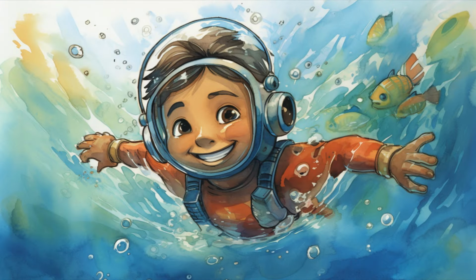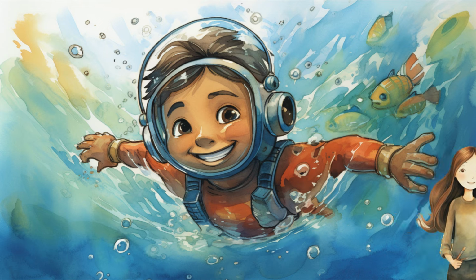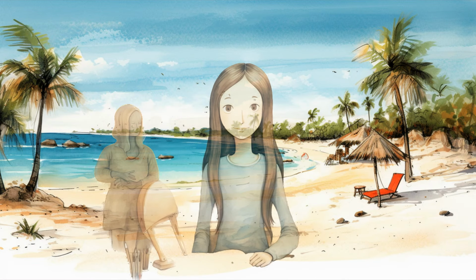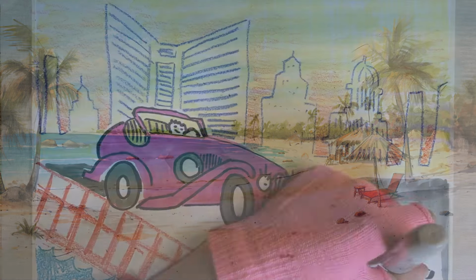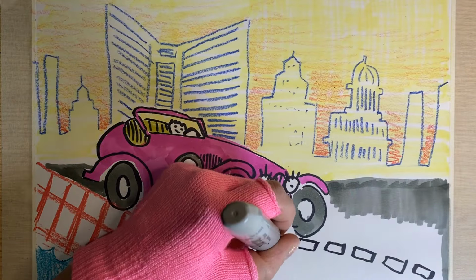Cuba and cars and scuba diving. What beautiful beaches.